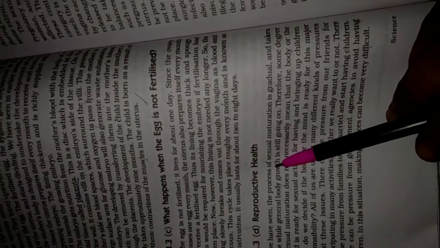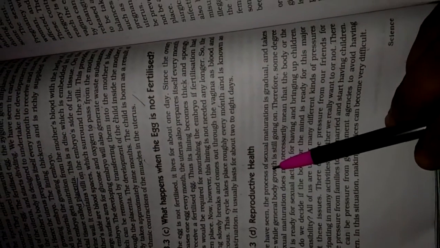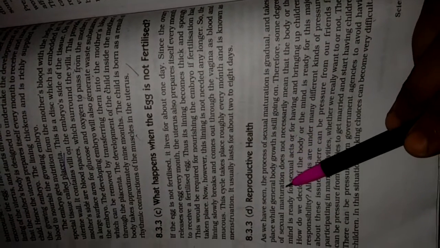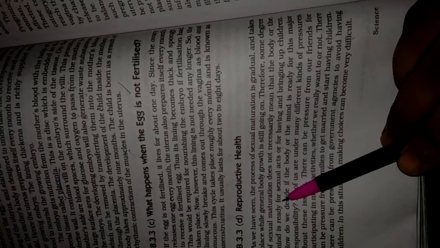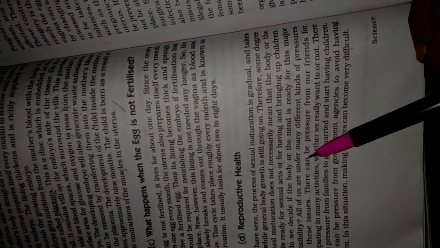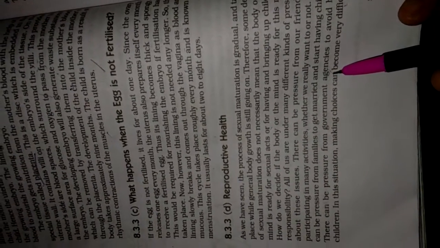Reproductive health is very important, as sexual maturation occurs in both boys and girls. Therefore, some degree of sexual maturation does not necessarily mean that the body or the mind is ready for the sexual act. With reproductive health, there can be pressure from our friends to participate in many activities whether we really want to or not. There can be pressure from family to get married and start having children. There can be pressure from government agencies to avoid having children. In this situation, making a choice becomes very difficult.